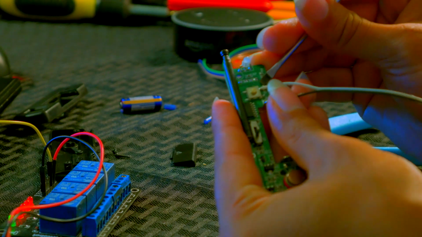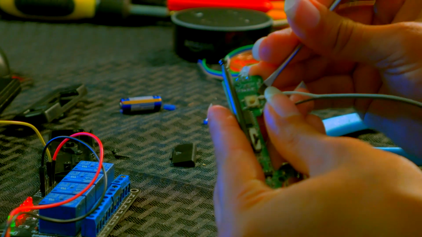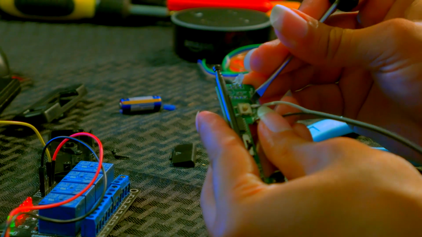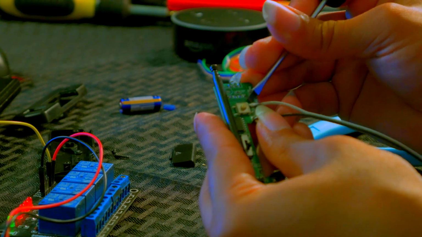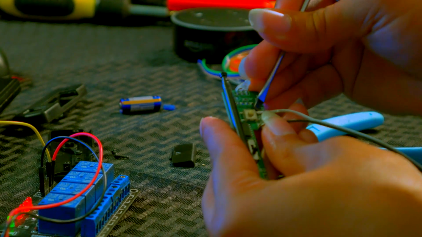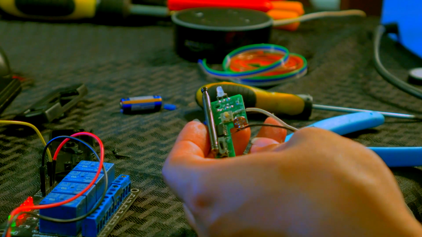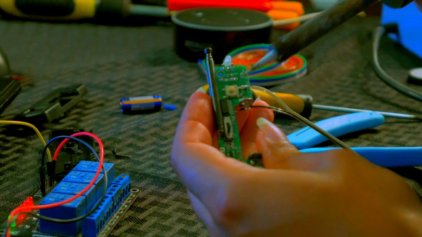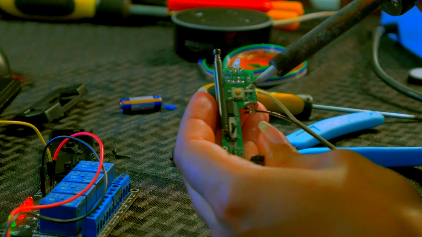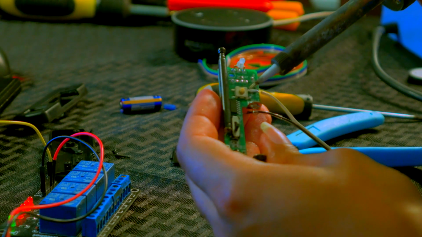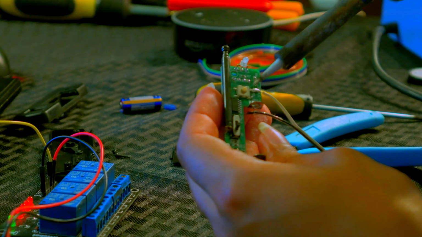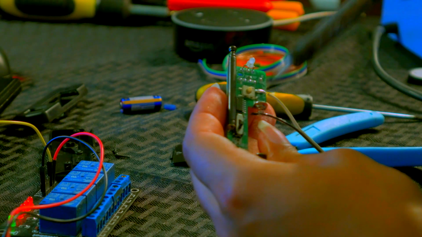I'm just going to cut back on this here, and see if I can use my soldering iron to help get that off of there also. And there you go. Just scrape off of it, that's all.